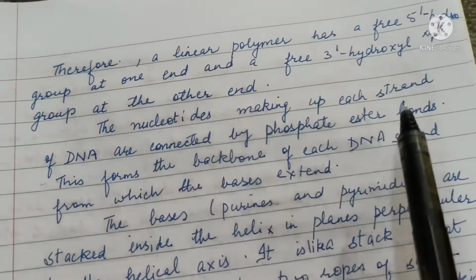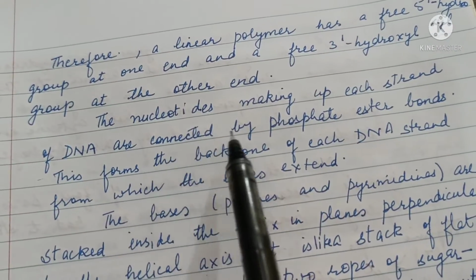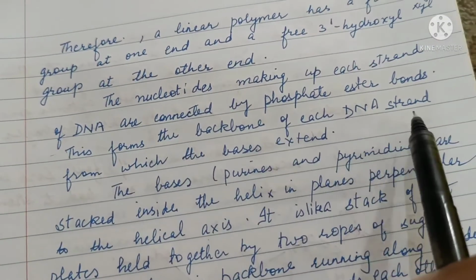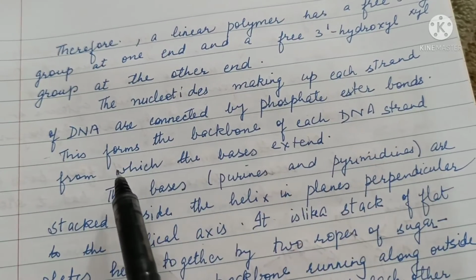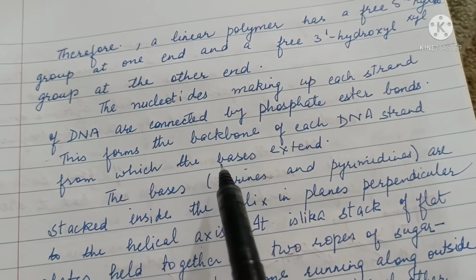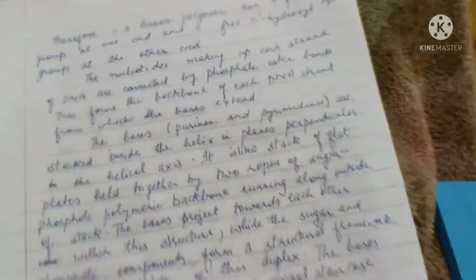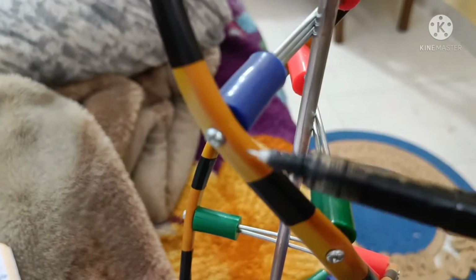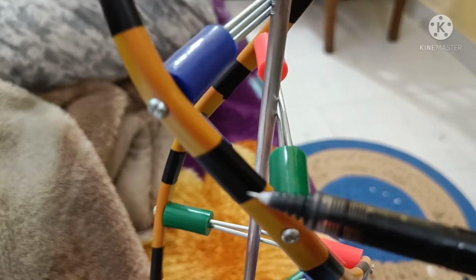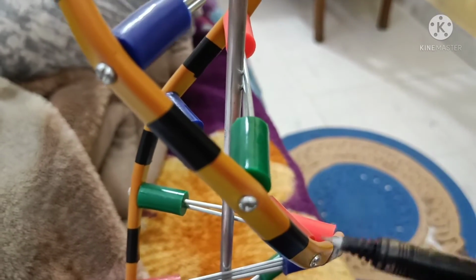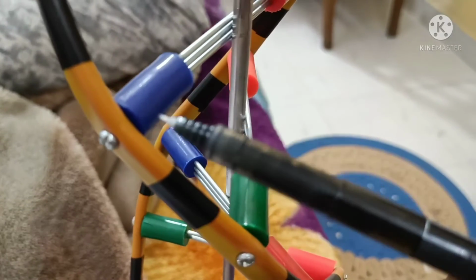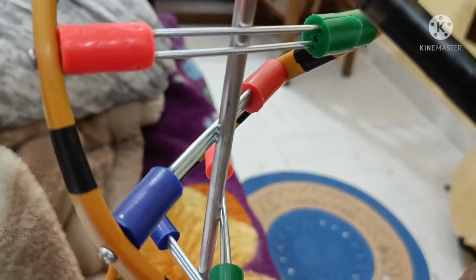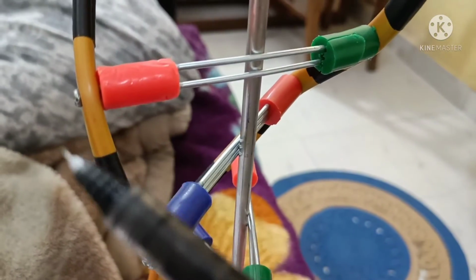The nucleotides making up each strand of DNA are connected by phosphate ester bonds. This forms the backbone of each DNA strand, from which the bases extend. This is the backbone: sugar, phosphate, and from the sugar, the nitrogenous bases extend.